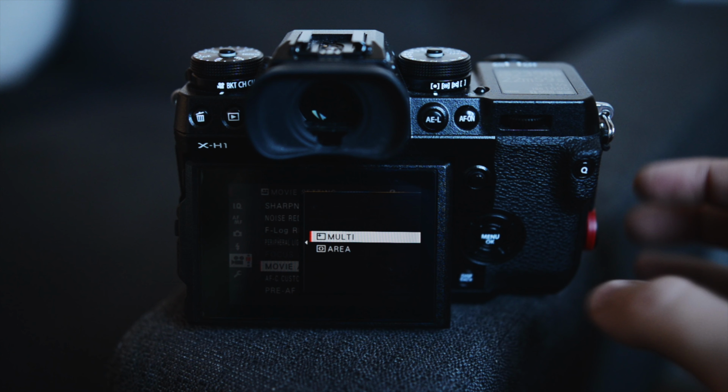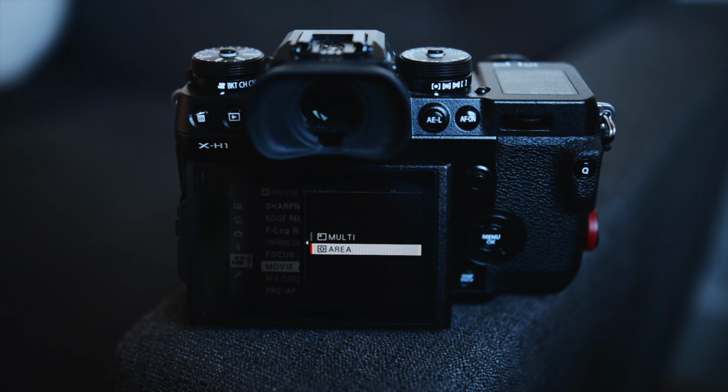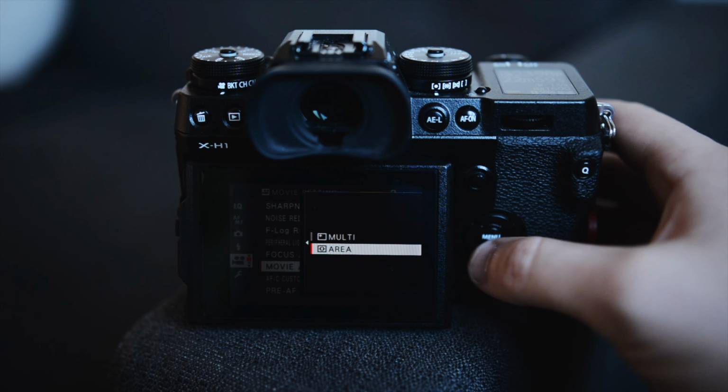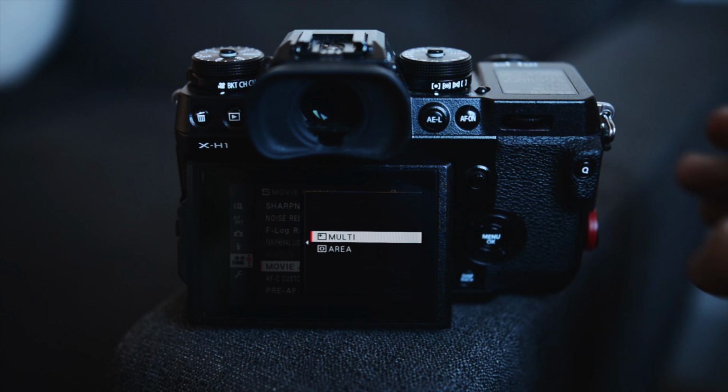Coming onto my movie AF mode, I put this on multi, mainly because when I'm doing stuff to talking head, if you have it on area and you drift out of the center or wherever your focus point is, then your camera can hunt a little bit for focus. So I try to just keep it on multi, let the camera decide.